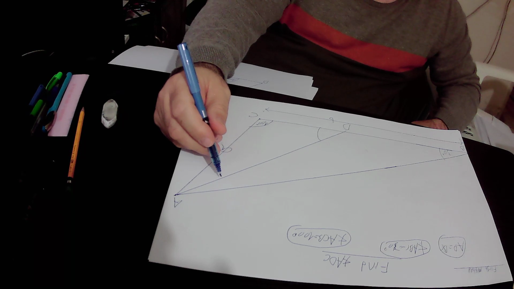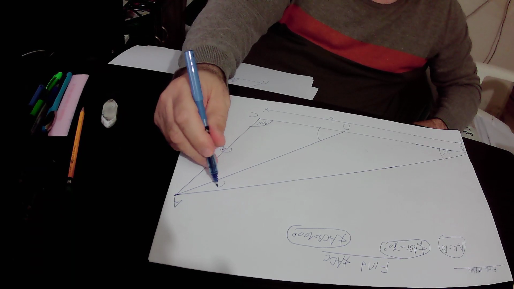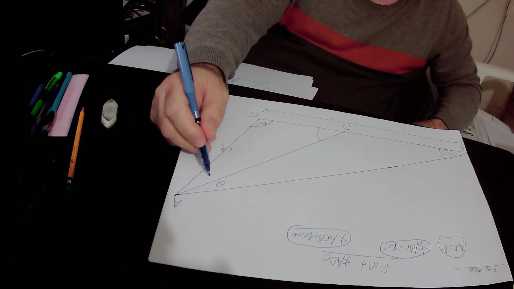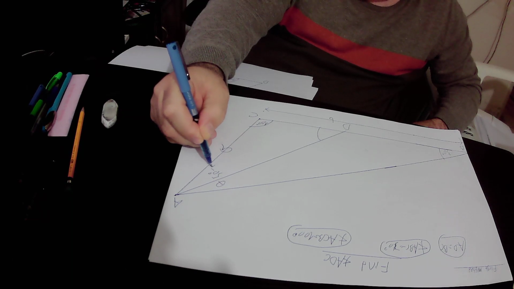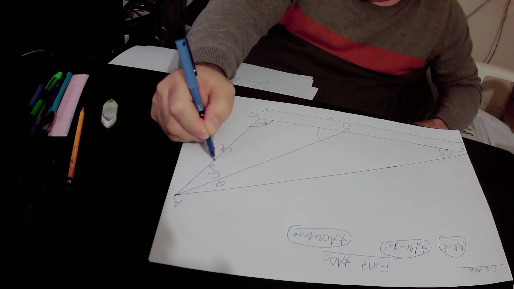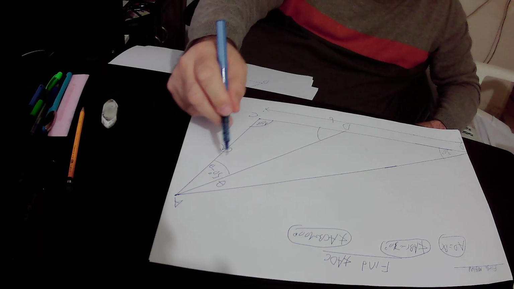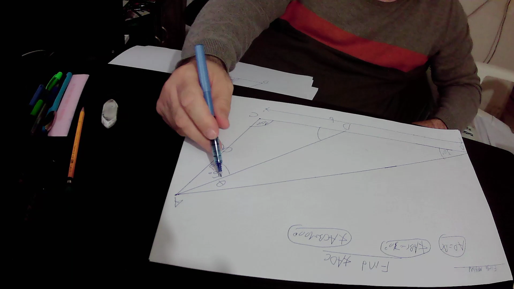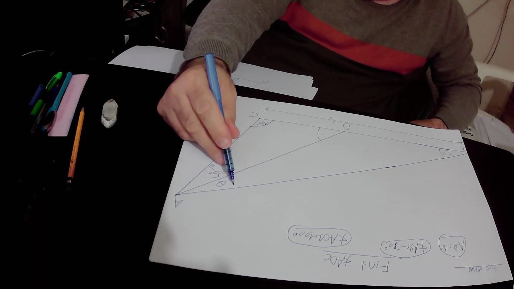So if we define this angle as theta, then the other angle must be equal to 50 degrees minus theta, because of the fact that angle CAB equals 50 degrees. So if this angle equals theta, this angle must be equal to 50 degrees minus theta.